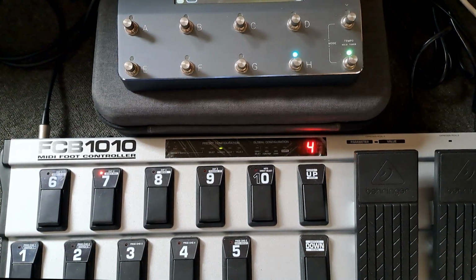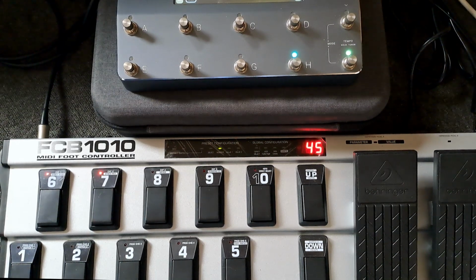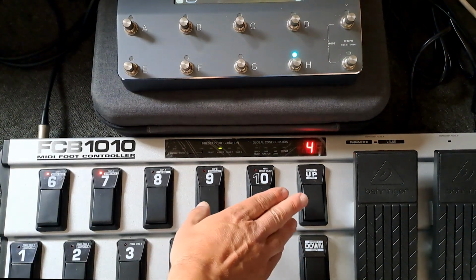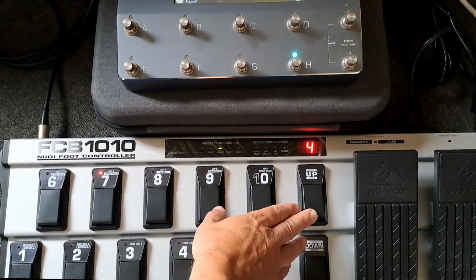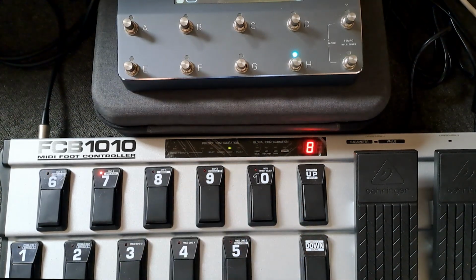The CC number 45 is for the tuner. So it tells me that when I hit pedal 9, I want the tuner to come on. There's a bit more to it. There's a value attached to that, and the value I've selected is 80.